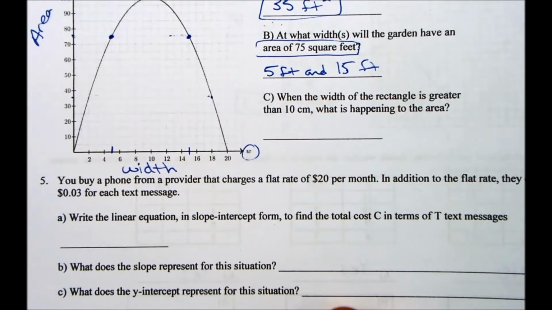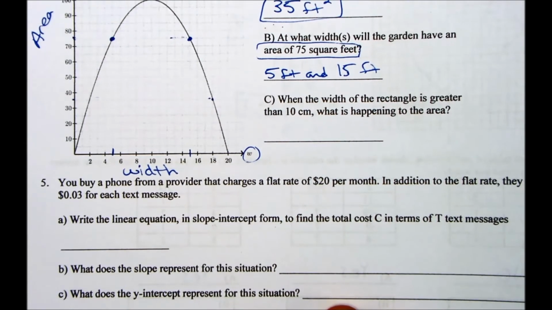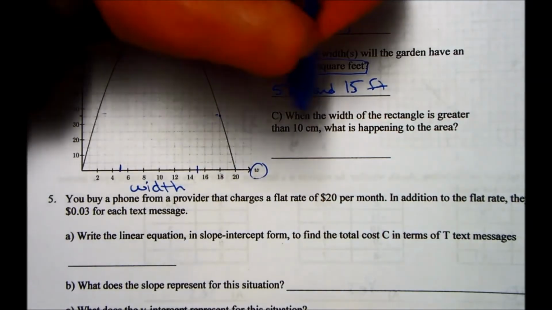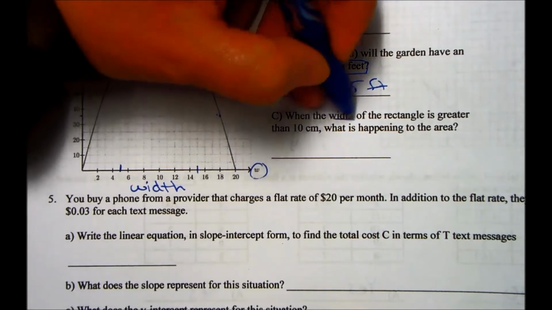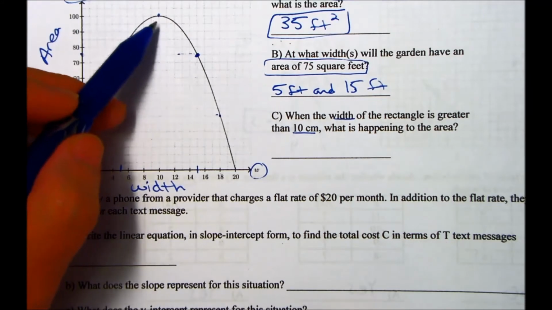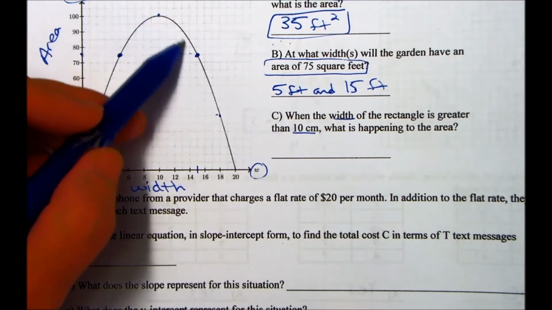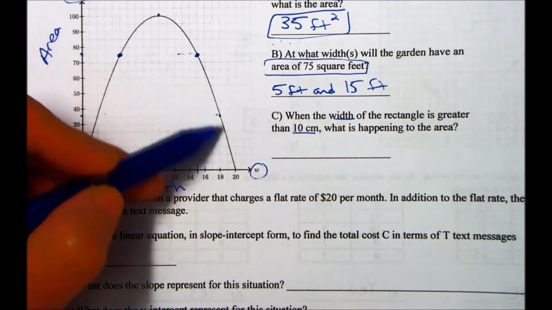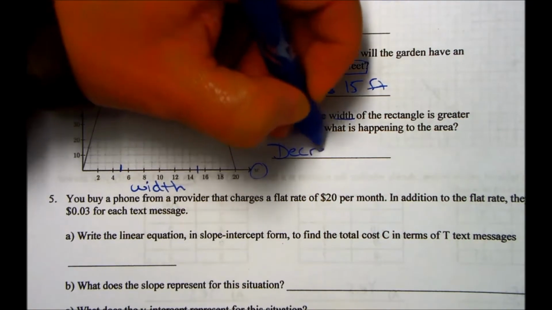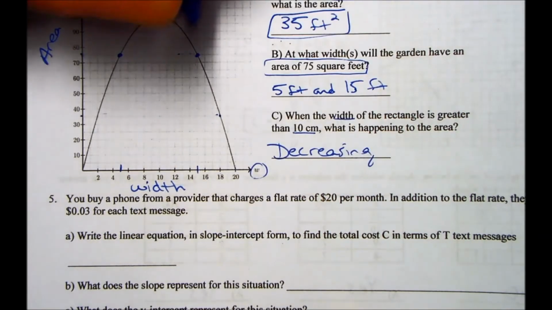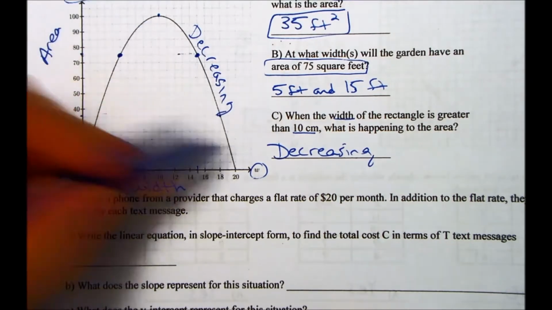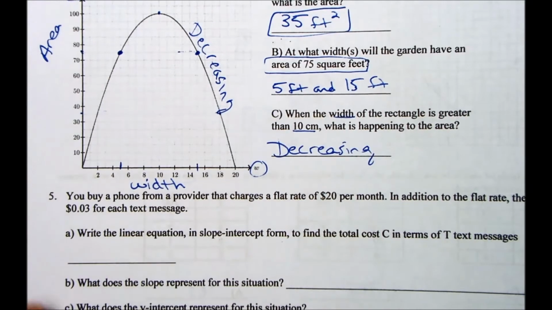Part C, when the width of the rectangle is greater than 10 centimeters, what is happening to the area? Okay, so they're saying the width is 10 centimeters. So here's our width of 10 centimeters. What's happening to the graph as the width gets greater than 10 centimeters? If we look from left to right, it looks like it's decreasing. So it is decreasing after 10 centimeters. All right, so that's number 4.